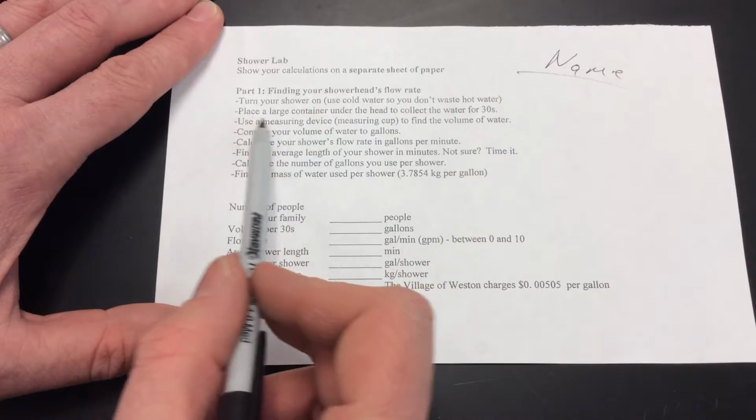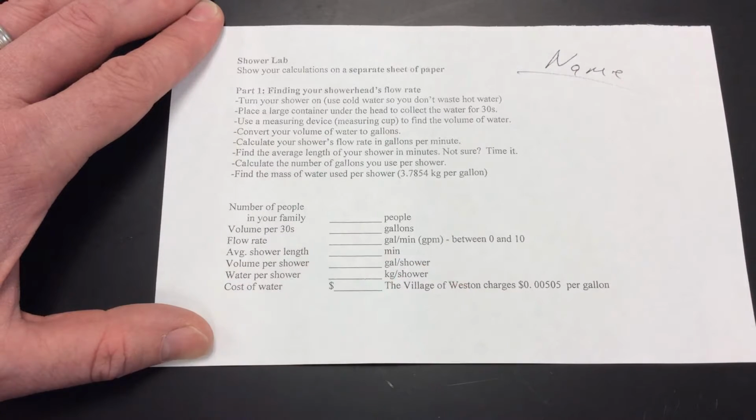You already turned on your shower. You placed a container under it and collected the water. You used a measuring cup to find the volume. So we're just going to do the calculations. We'll come back to this in another unit where we'll extend upon this, so don't lose that information on that little sheet. Otherwise, we'll have to do this part again.